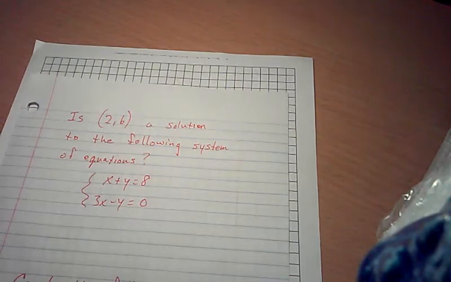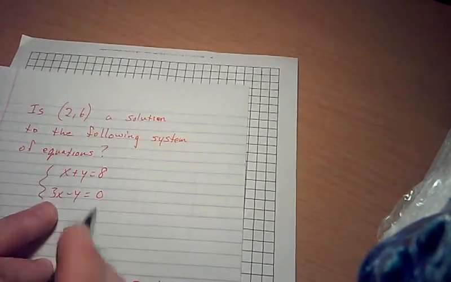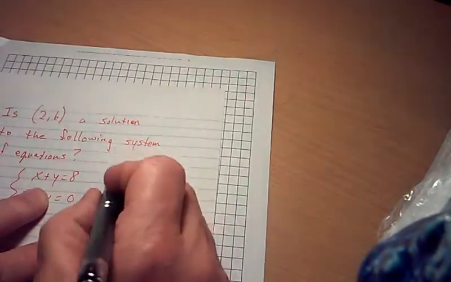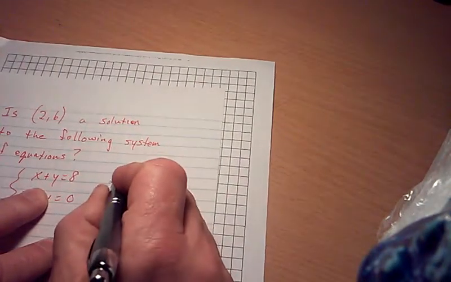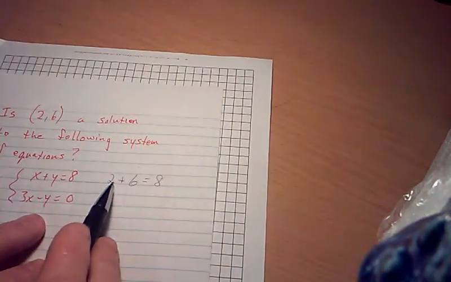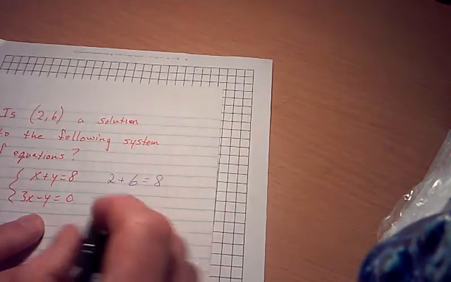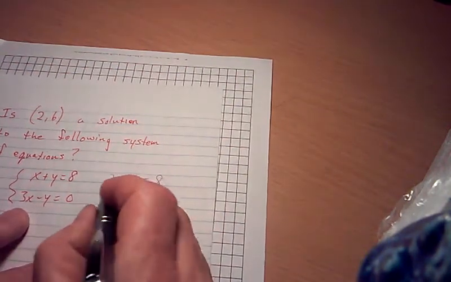If it's true in both situations, it is in fact a solution to the system of equations. Let's try and see what happens. In the case of the first equation, we're going to substitute 2 for x and 6 for y, and it should equal 8. In fact, without any additional work, 2 plus 6 does indeed equal 8. That's a true statement. Let's take a look at the second equation.